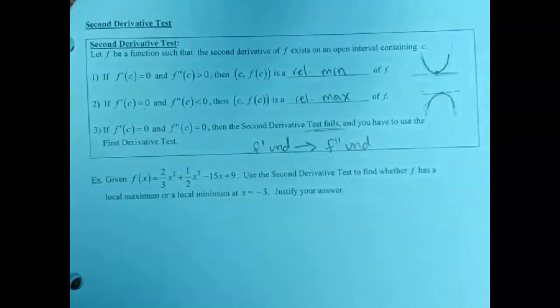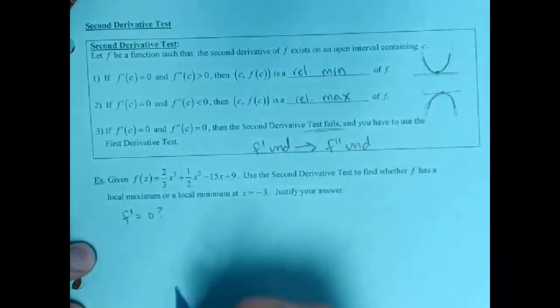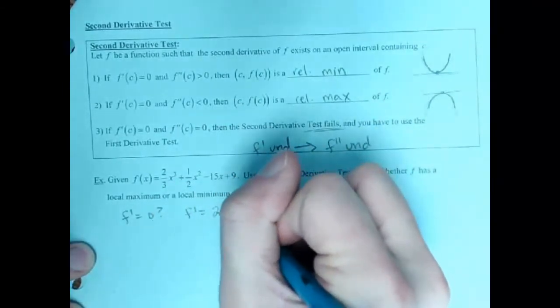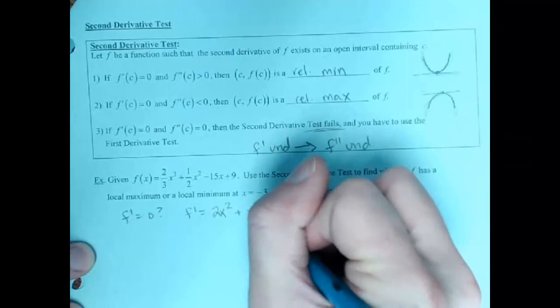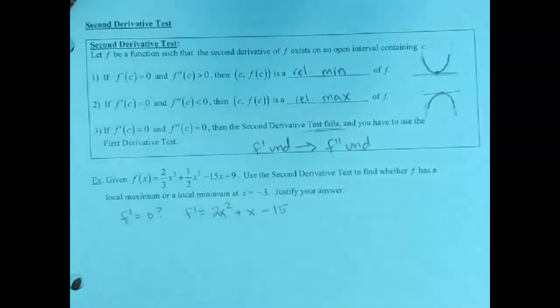Given this function, use the second derivative test to figure out whether I have a local max or local min at -3, and then justify my answer. Okay, so the first thing I need to check is, is the first derivative equal to 0? Well, let's go get the first derivative. It would be 2x squared plus x minus 15. And I don't have to factor that.